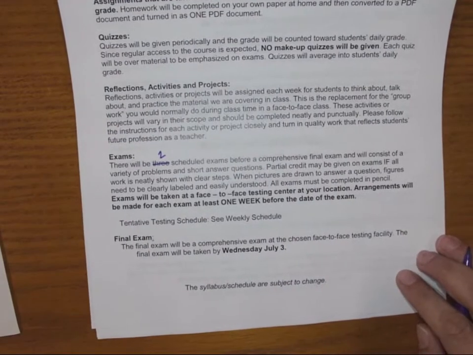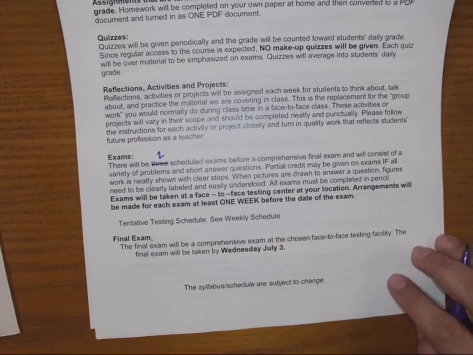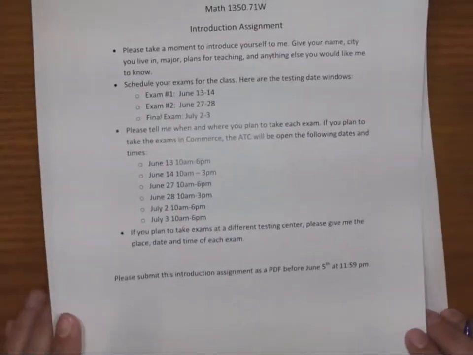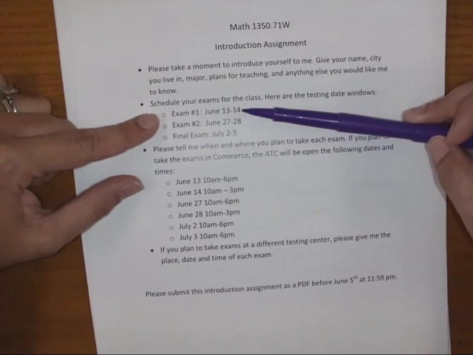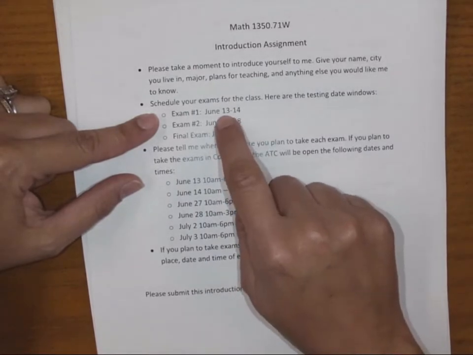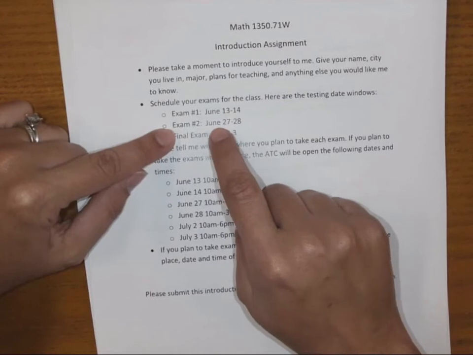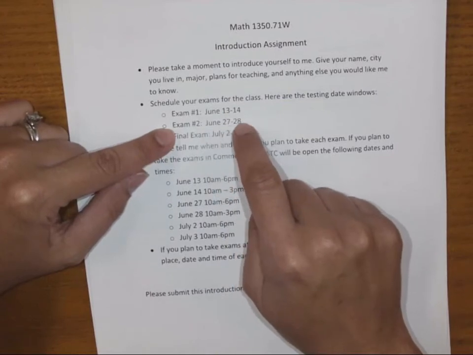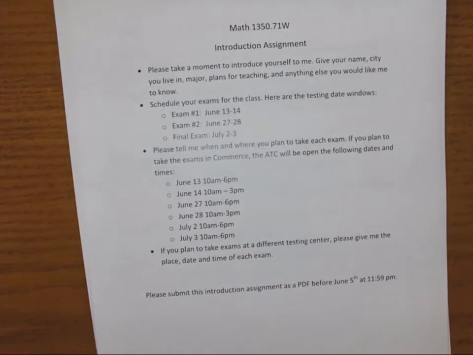So exam number 1, the testing window is June 13th and 14th, so that's a Thursday and Friday. Exam 2, June 27th, 28th, again Thursday and Friday, and then your final exam is July 2nd and July 3rd, and I believe that is a Tuesday and Wednesday. I'm trying to check real fast on my calendar. I'm pretty sure that's a Tuesday and a Wednesday. Yes, Tuesday and Wednesday.